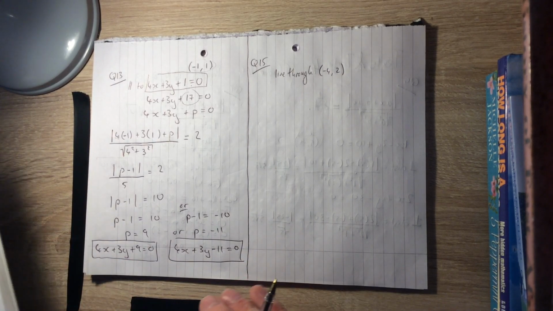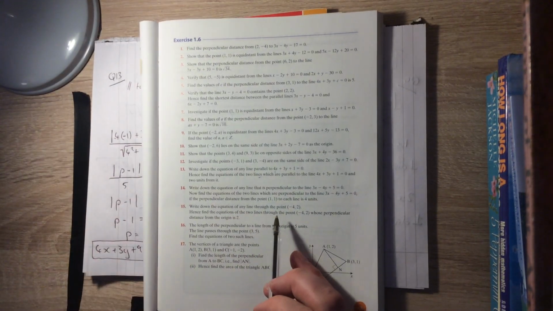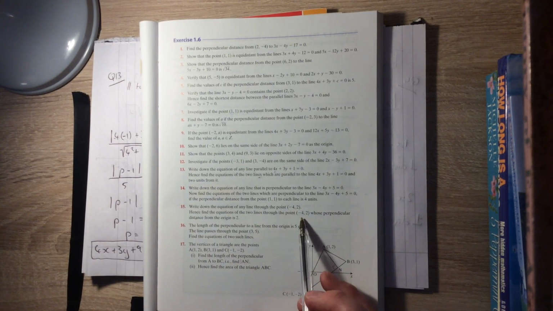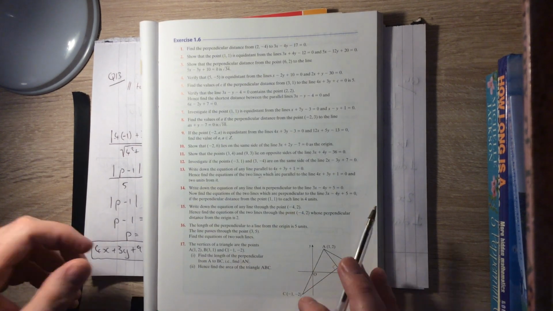Okay, last question, question 15. Write down the equation of any line through the point minus 4, 2. Hence find the equation of the 2 lines through that point whose perpendicular distance from the origin is 2.